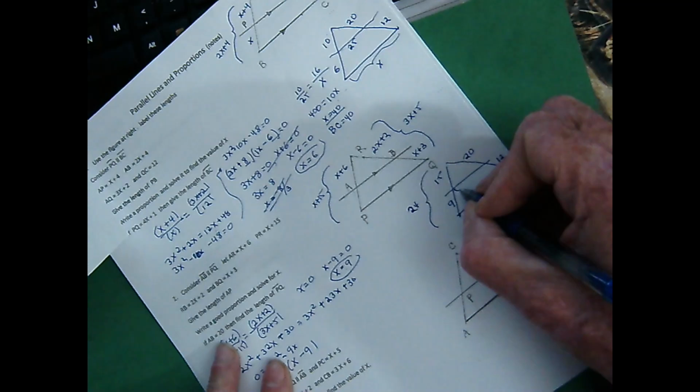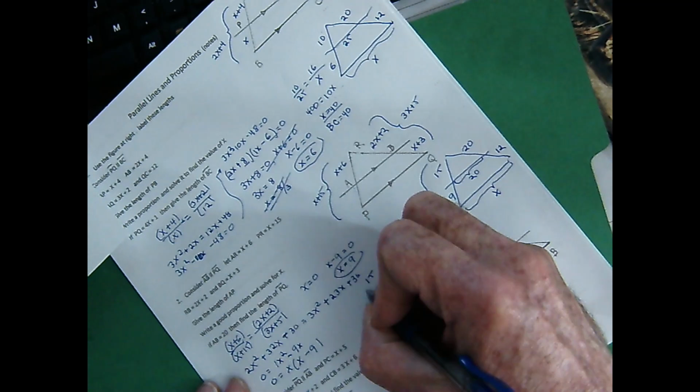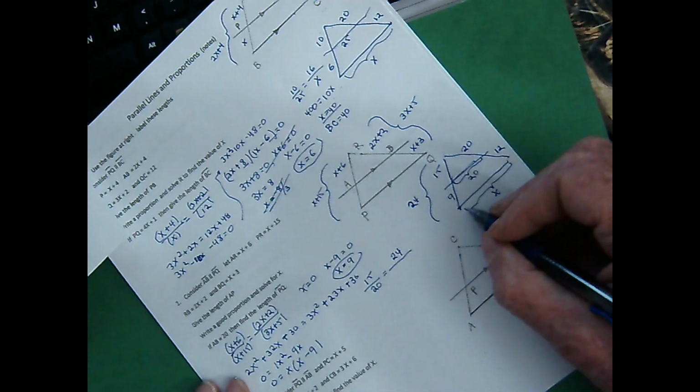Now I'm going to approach this a couple of ways. They ought to agree. I'm going to come from the left the first time up. What if I went with 15 is to 20 as the full length here, got to go to the full length as we compare these sides, as 24 is to X. Cross multiply here, and 20 times 24 is 480.